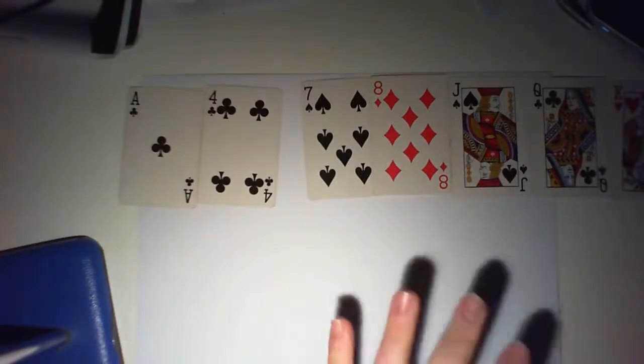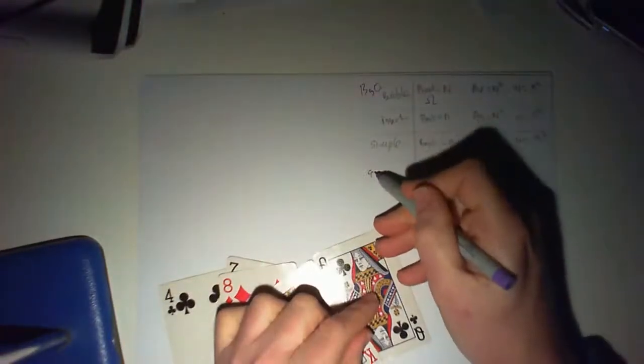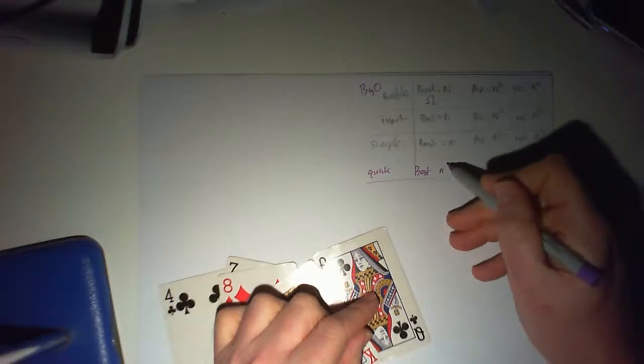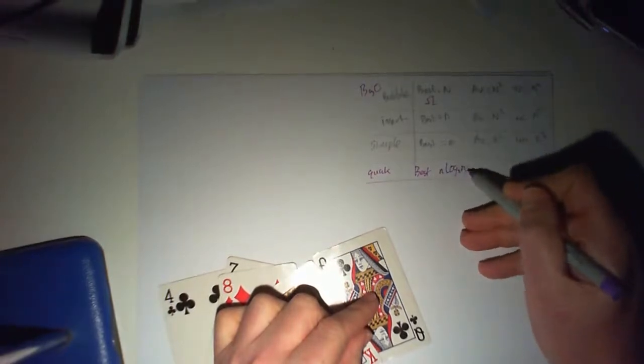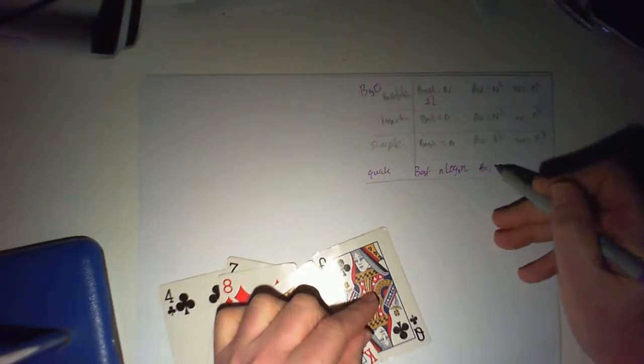Now, it looks more complicated, and it is more complicated. It is not like the other ones. It's not a simple one. However, that's reflected in its complexity: in its best case, it's n times log to the base 2 of n. Its average is also n log to the base 2 of n, and its worst is like everything else, n squared.